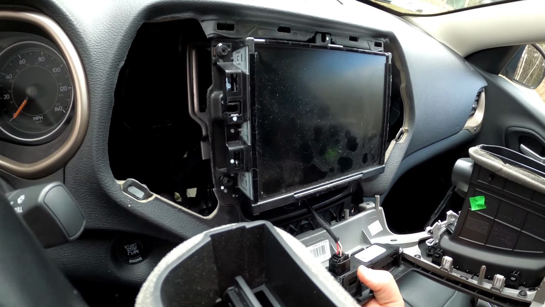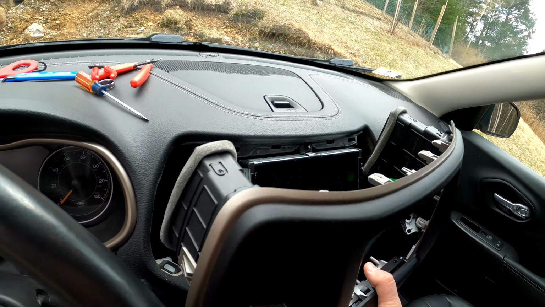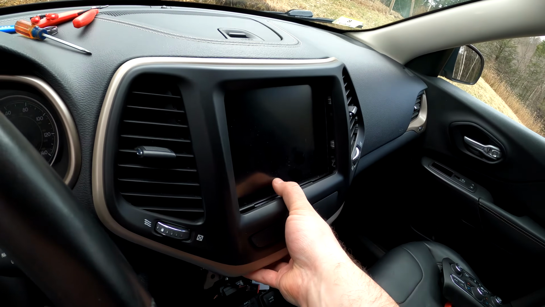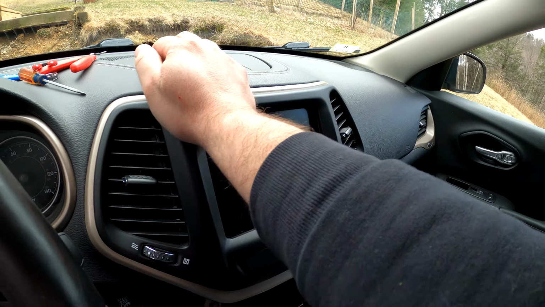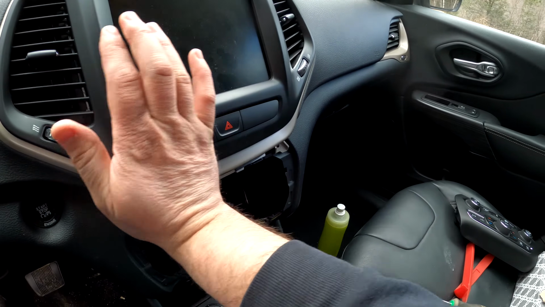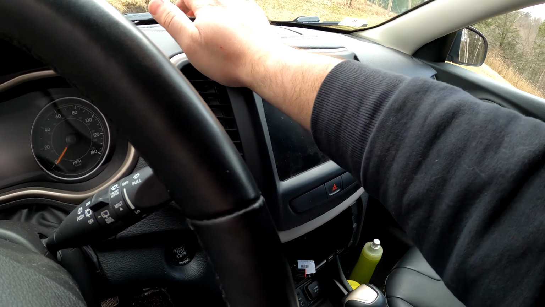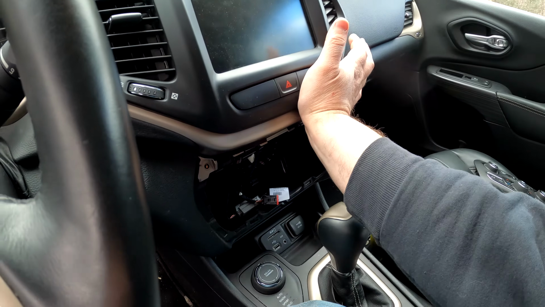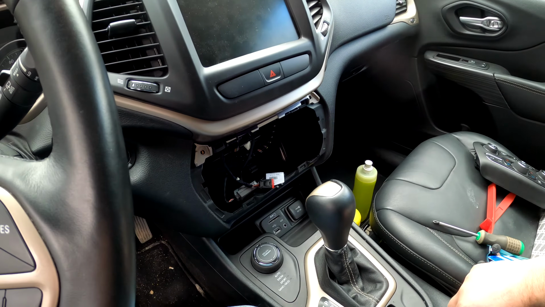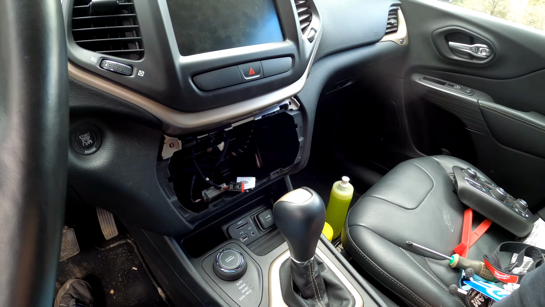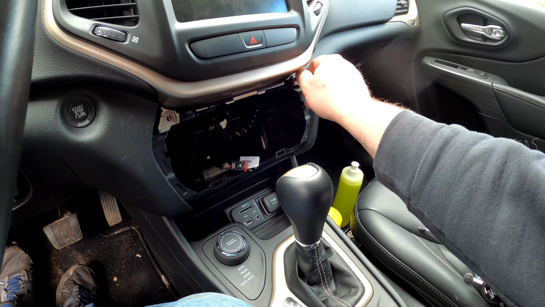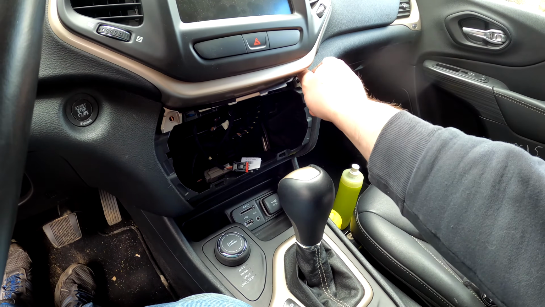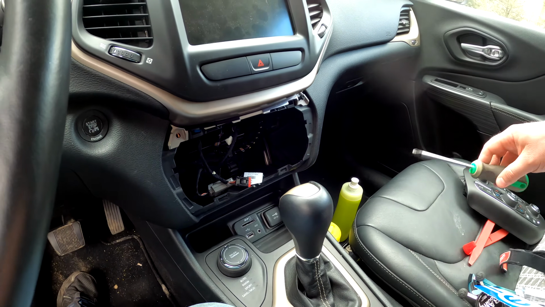Snap that into place. Slide your bezel on. Just gently push it into place. The clips will snap right into place. And then we have 2 screws down here. One started.